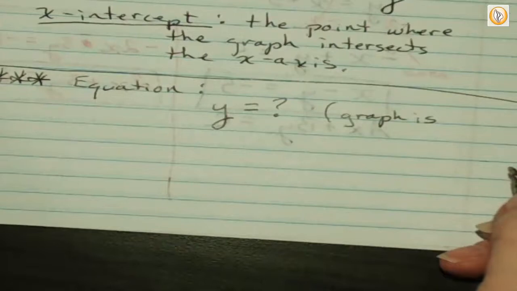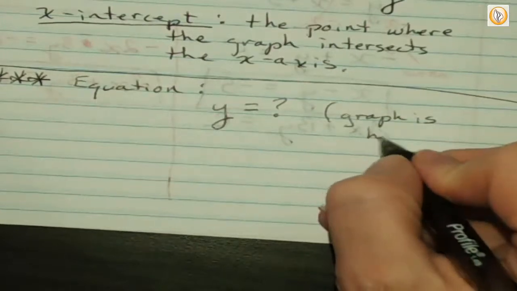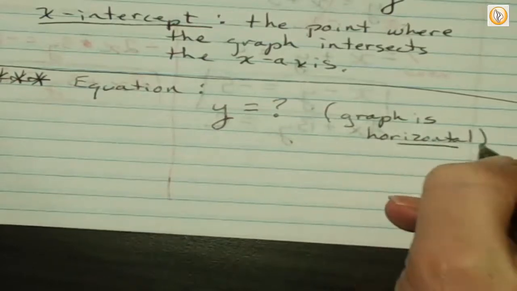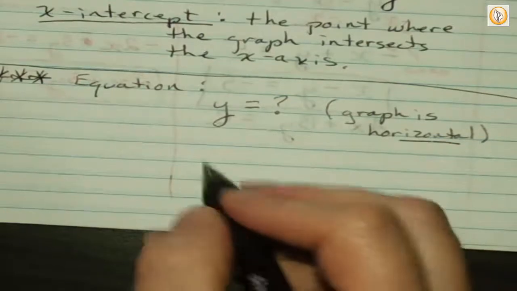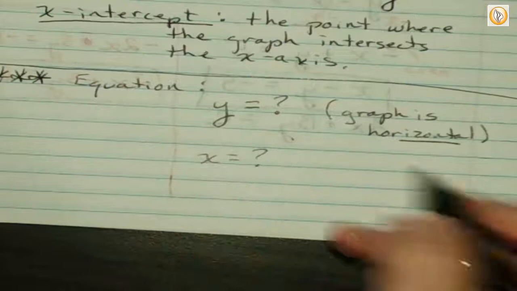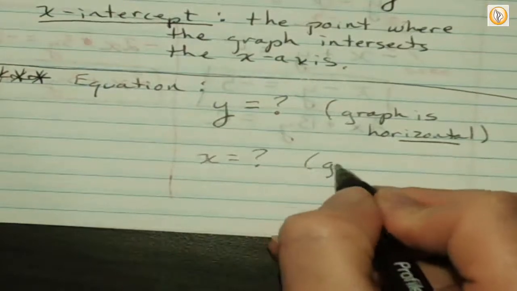Anyone? Vertical or horizontal? Horizontal. You're going to need to know that. If you have x equals any number, what's the graph going to look like? Vertical.